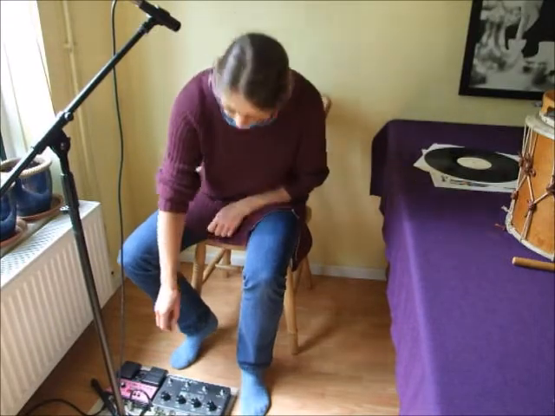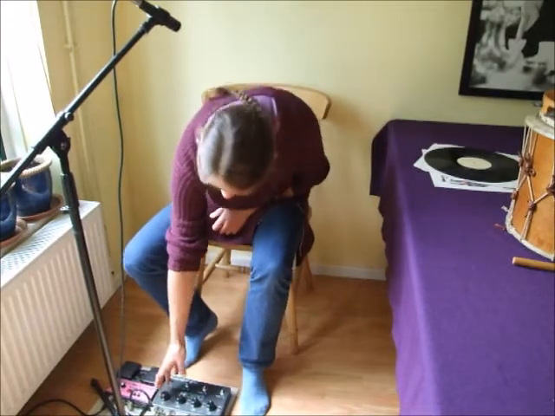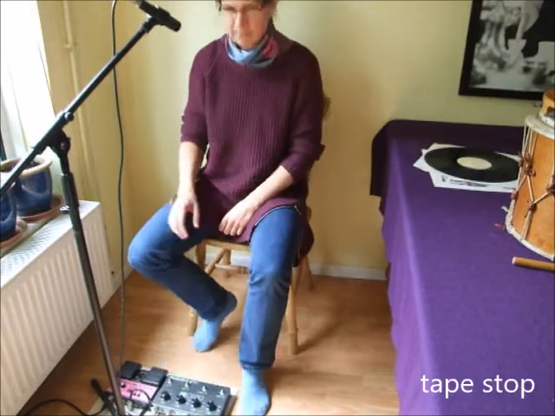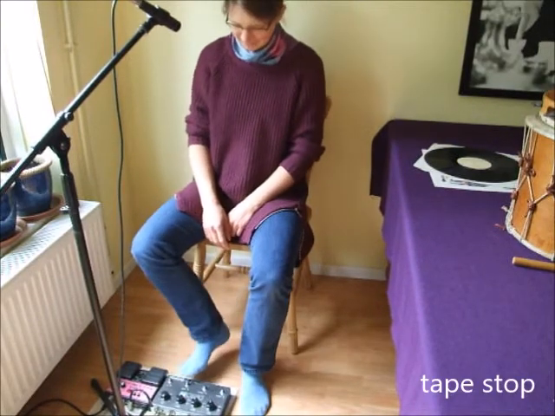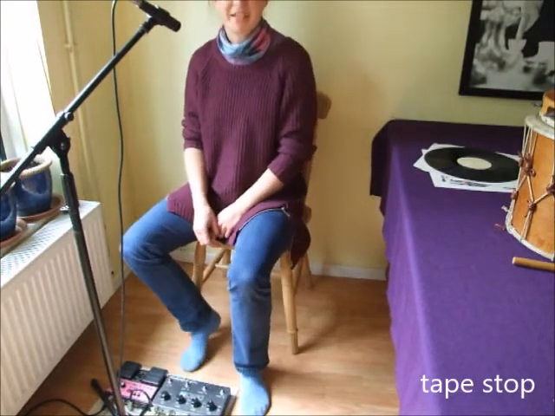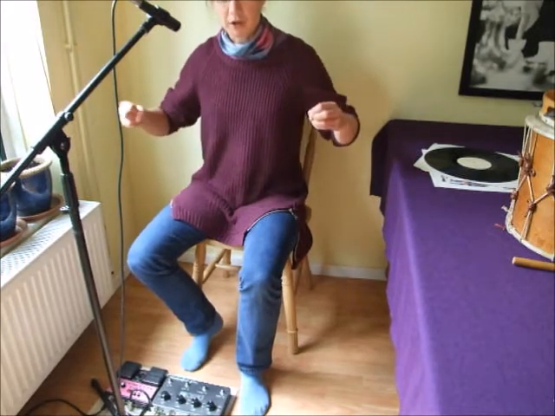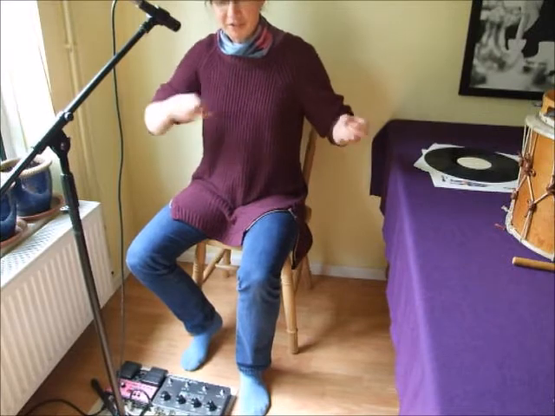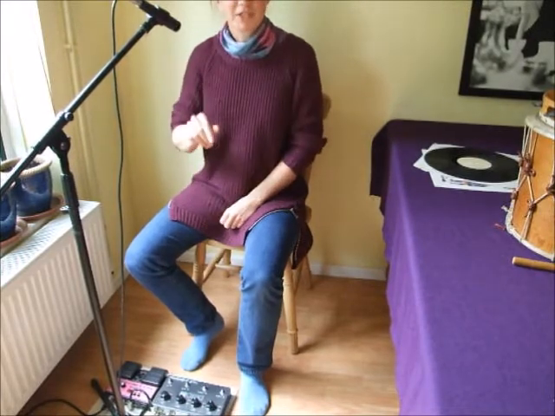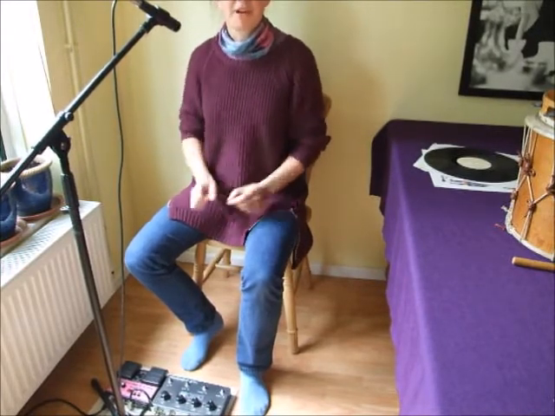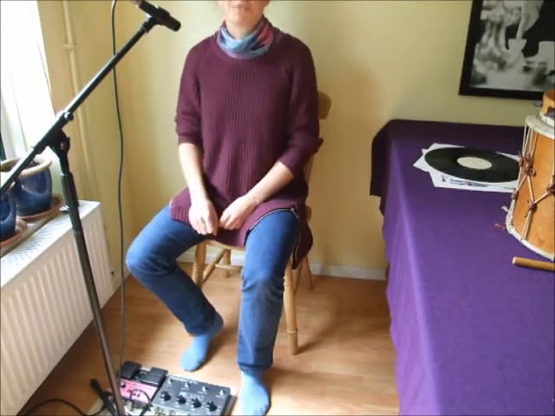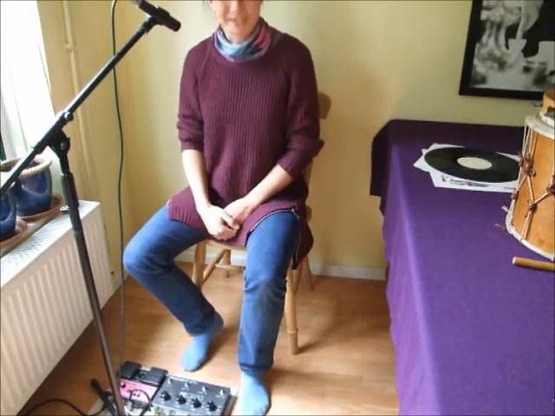Tape stop. This is a silly one. Of course, tape stop only makes sense if you remember what tapes were like. So if you had recorded something on a piece of tape, it would turn around and it would run through the head, and when you switched the machine off, it wouldn't stop straight away, it would slow down gradually, and that's what that effect is actually imitating.